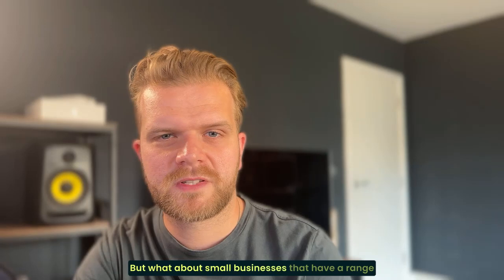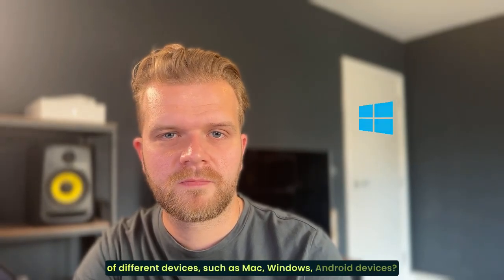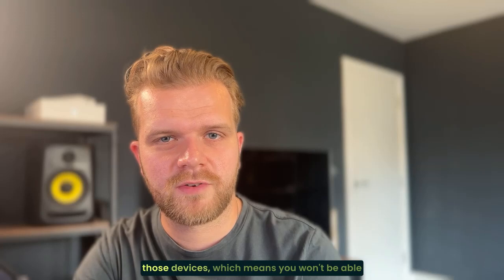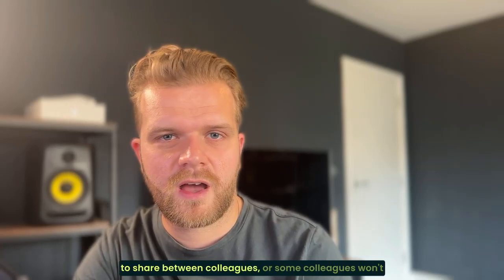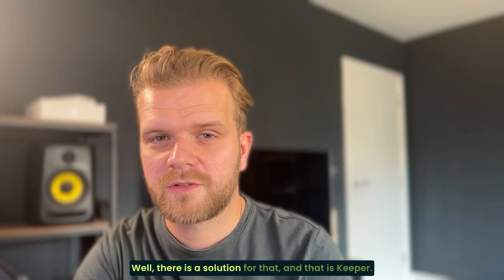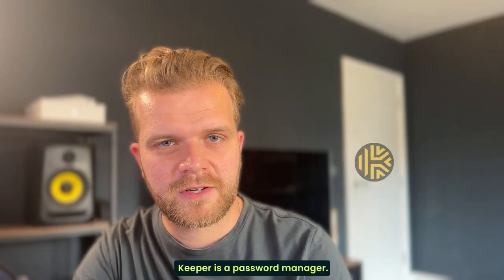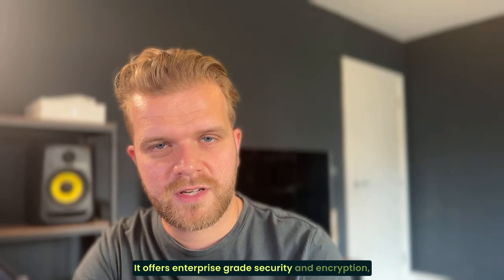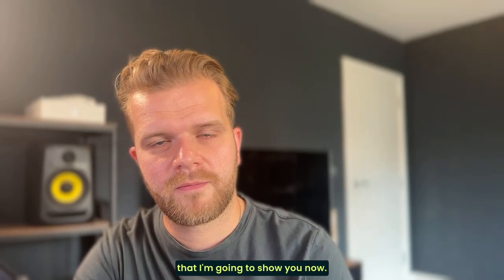But what about small businesses that have a range of different devices, such as Mac, Windows, Android devices? The Passwords app from Apple won't sync across those devices, which means you won't be able to share between colleagues, or some colleagues won't be able to use the app at all. Well, there is a solution for that, and that is Keeper. Keeper is a password manager. It offers enterprise-grade security and encryption, and it offers lots of different features that I'm going to show you now.